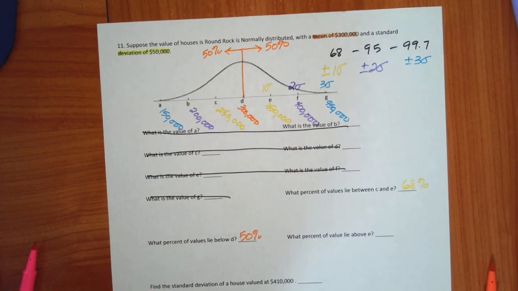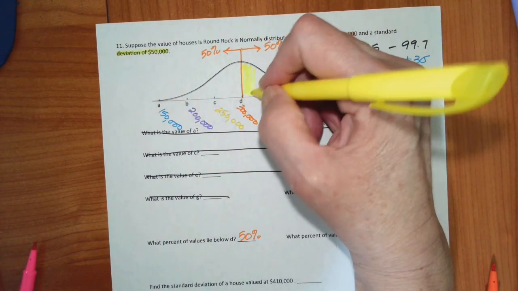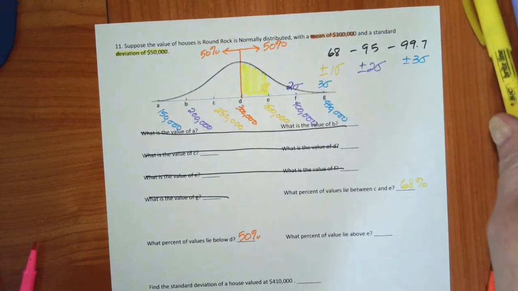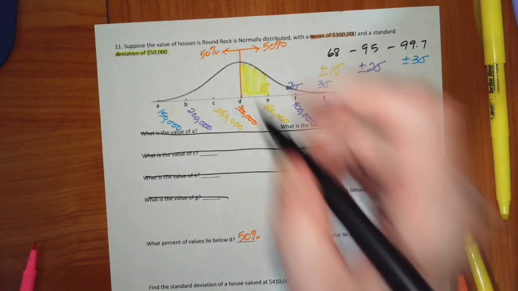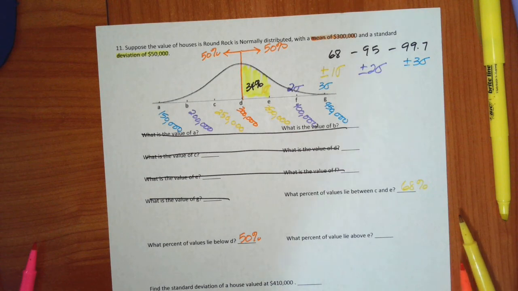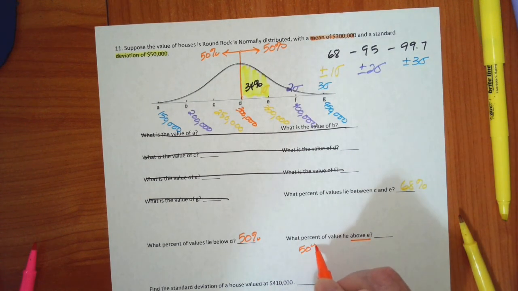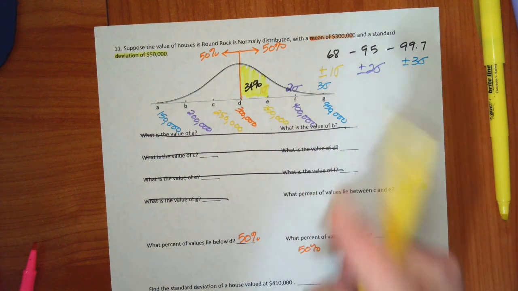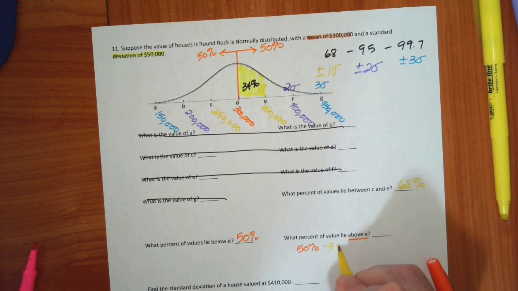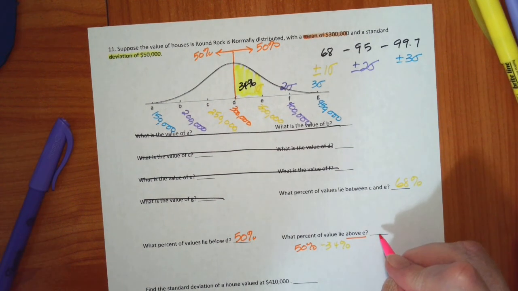Above E, now we already talked about this, I know this is half of 68, so that's 34. So above E is going to be 50% minus the 34%. So that's going to give us 16%.